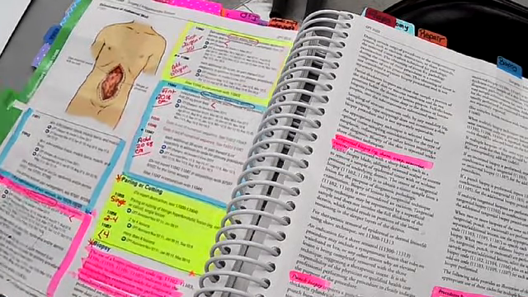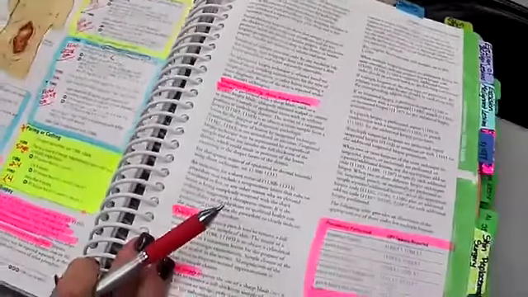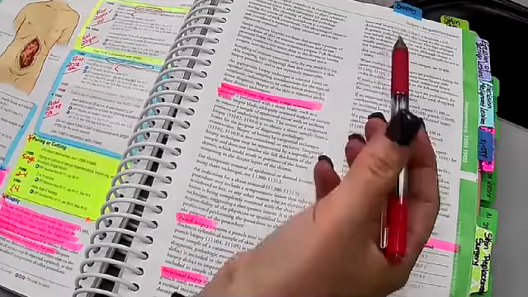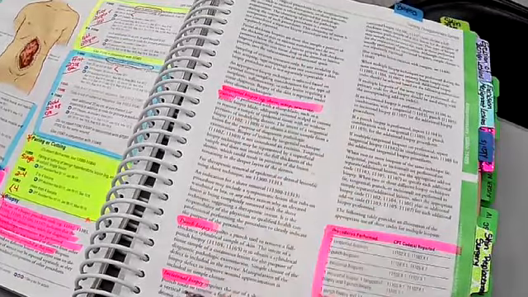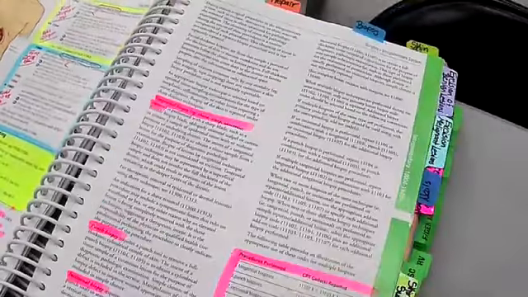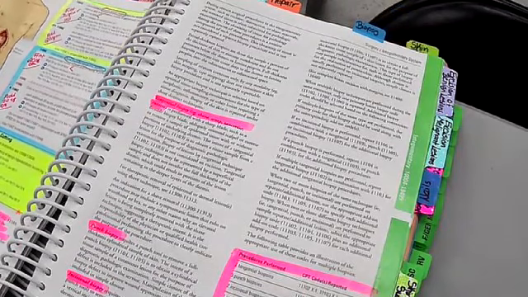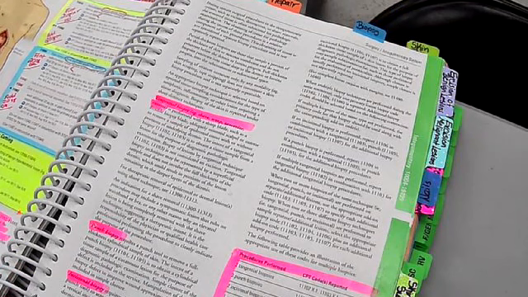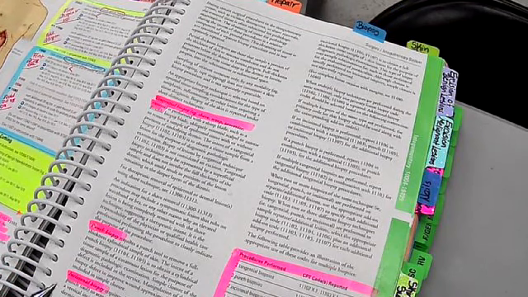So our next portion is biopsies. What I want you guys to make sure that you understand is you see what I have highlighted. These are definitions over here. This is great information. You need to read through this and skim through it and just highlight important information.